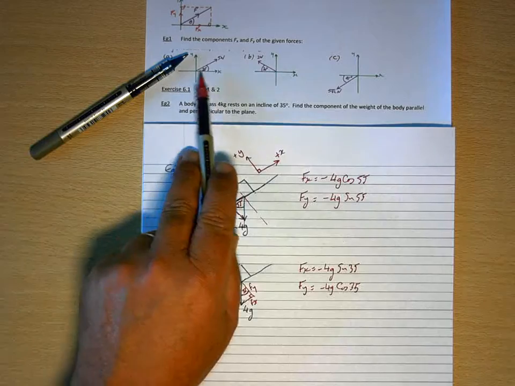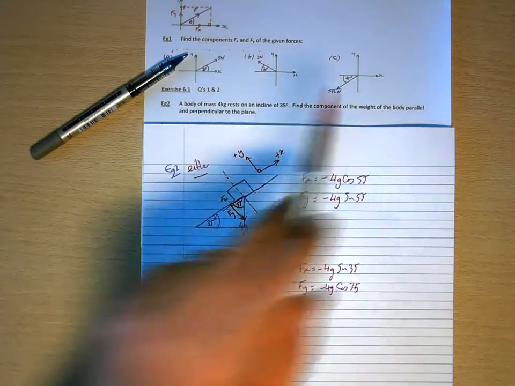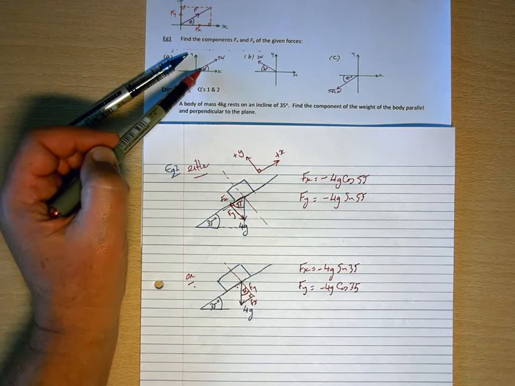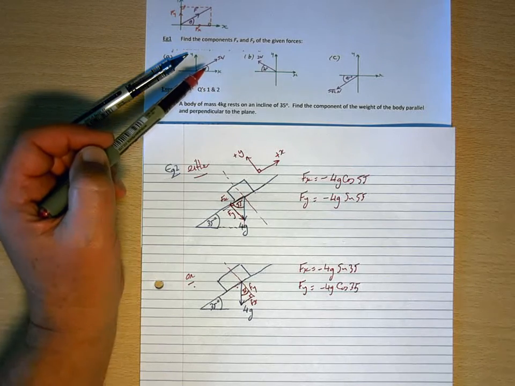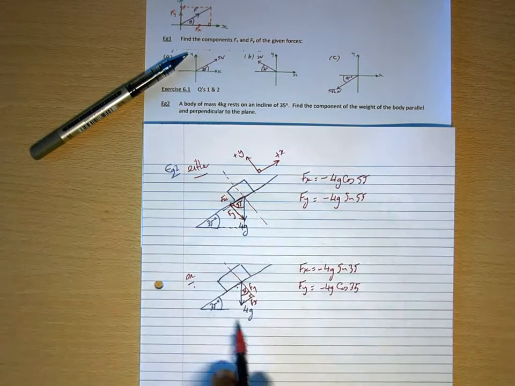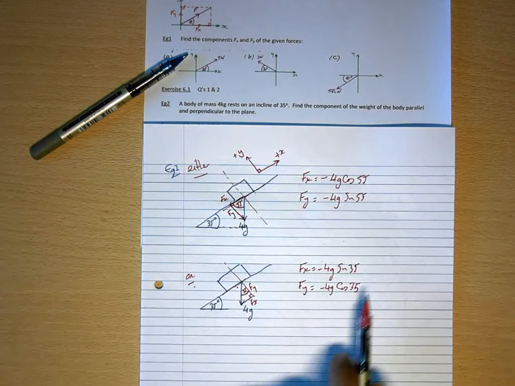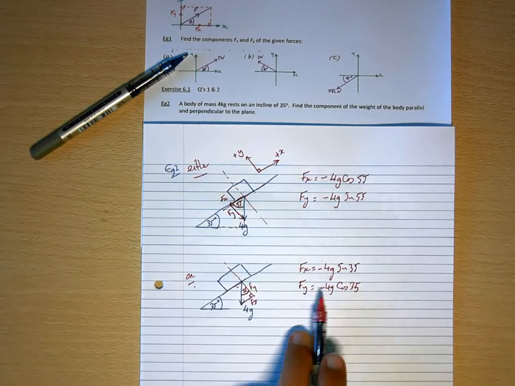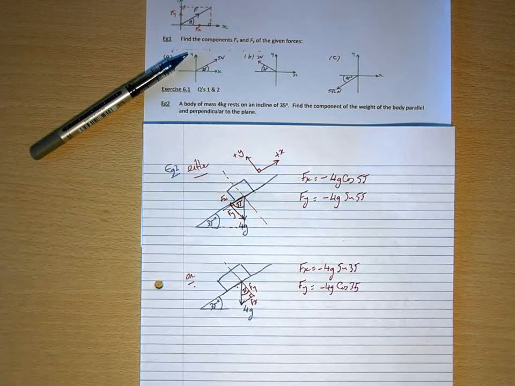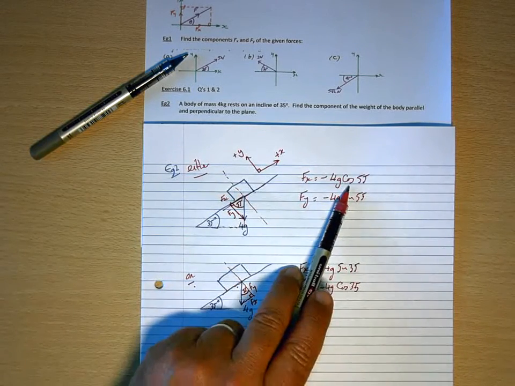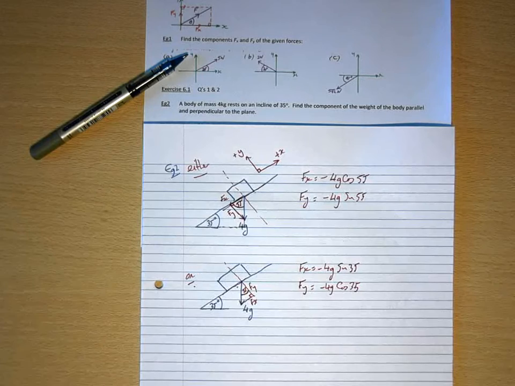So in all those questions, in example 1, the x was always cos of the angle and the y was always sine. The only exception to that is on an inclined plane, where you keep the angle the same, but then the x becomes sine and the y becomes cos. Or you keep that the x component is always cos, but then you have to work out a different angle.